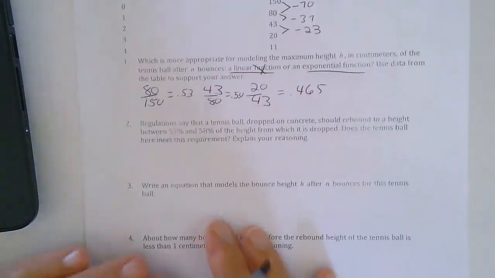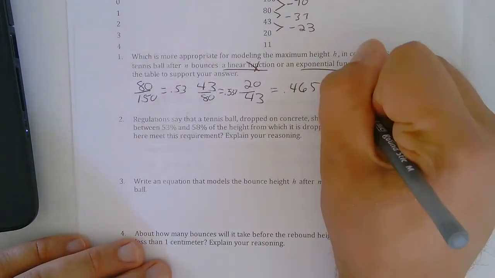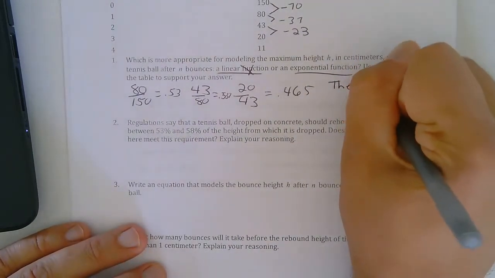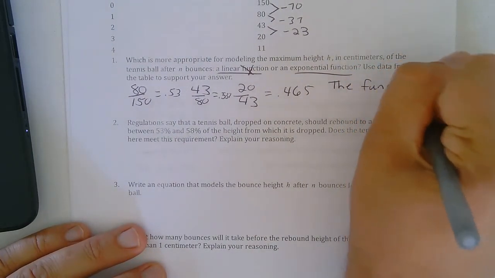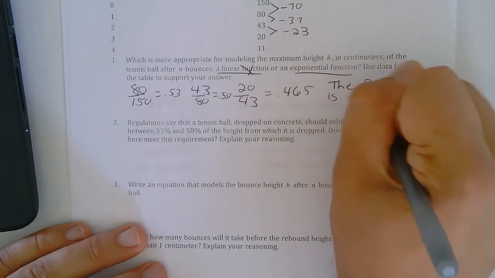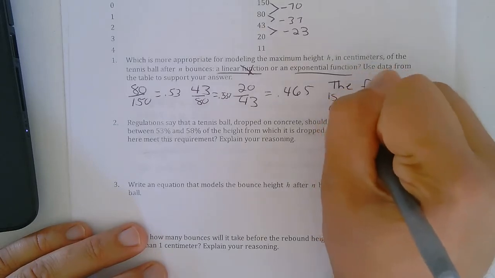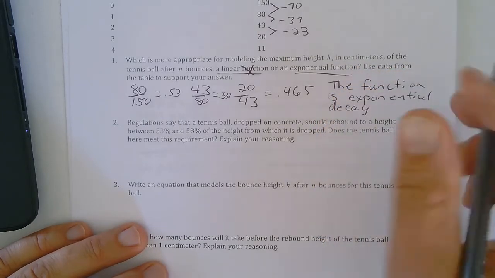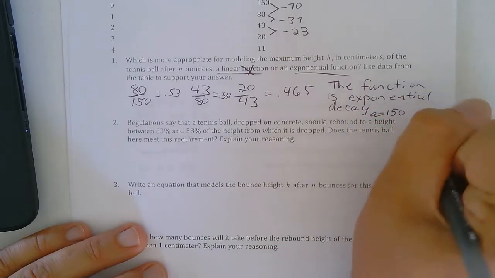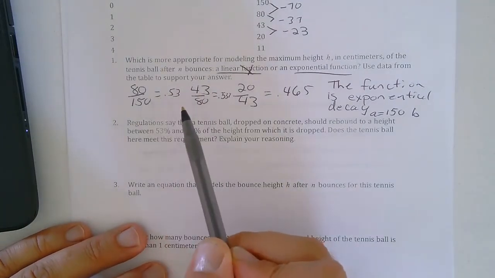And what we can say here is an exponential function. So this is approximately exponential decay. And what we can say, A, the initial height, is 150, and B, we can say is about 0.5.